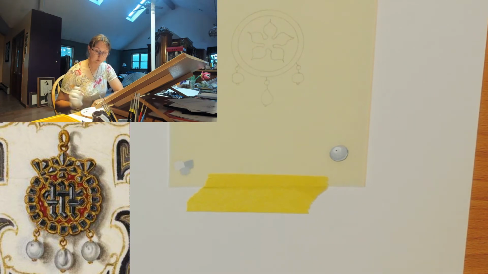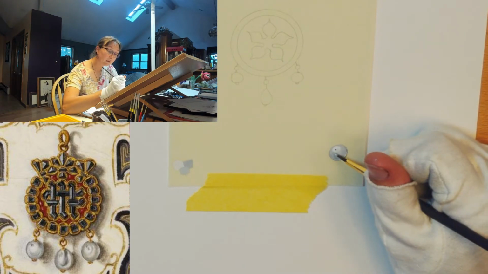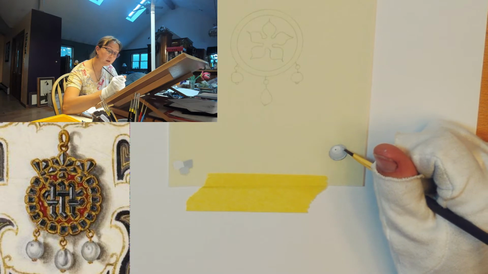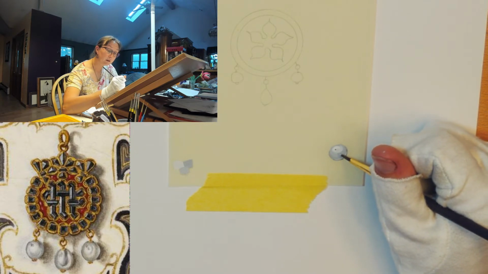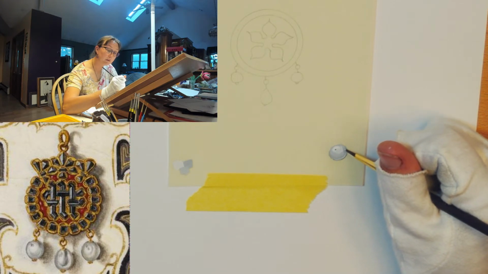One thing I could do is go a little bit, and here's where the playing back and forth happens, a little bit bigger into the highlight, the lightest gray color. And that might give it a little bit more definition there.